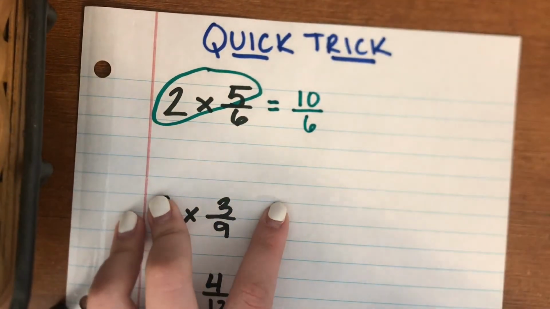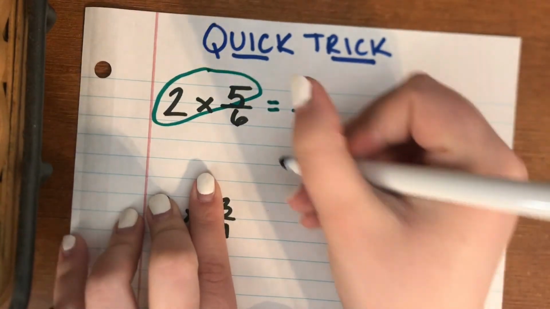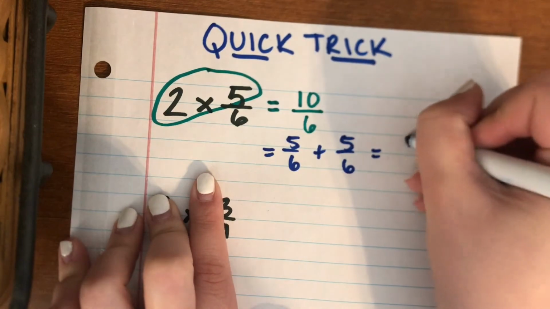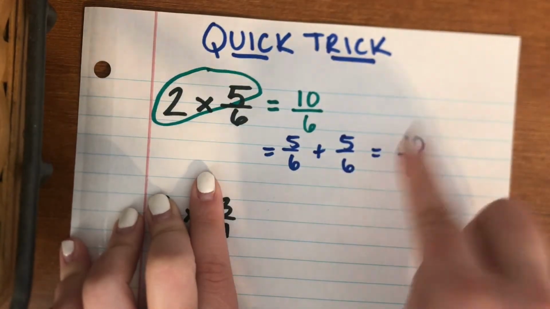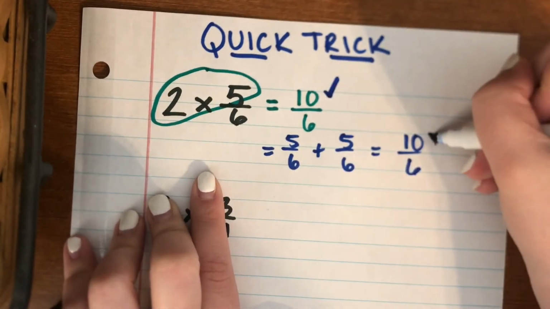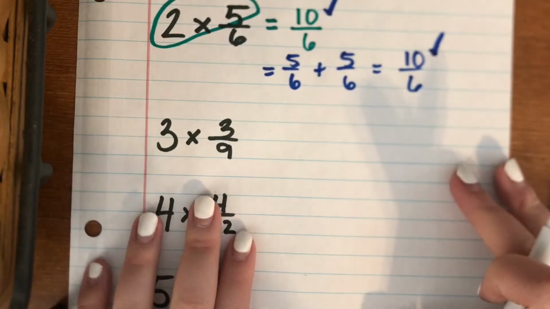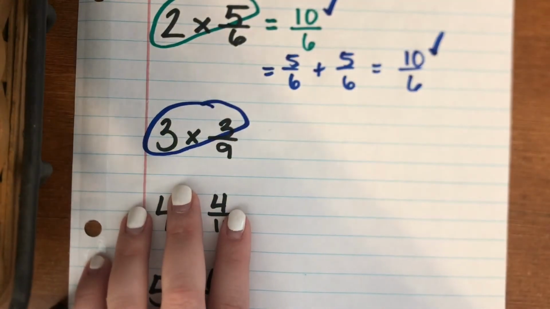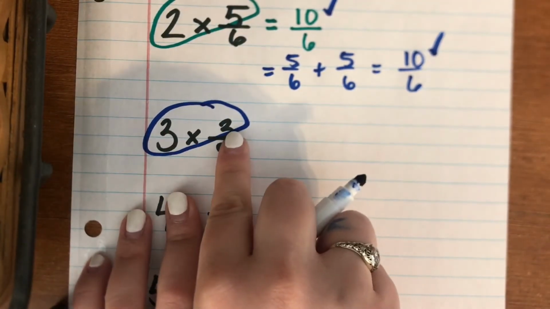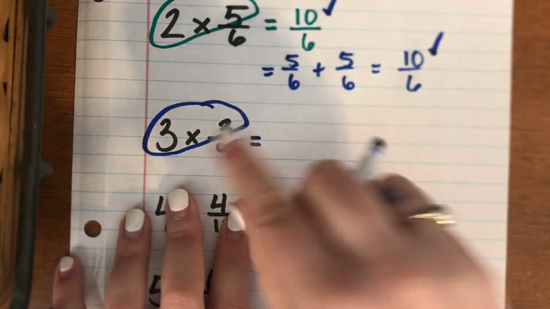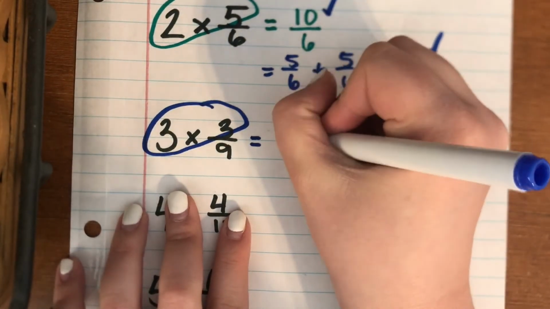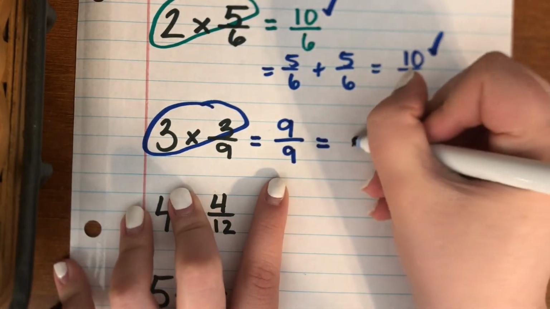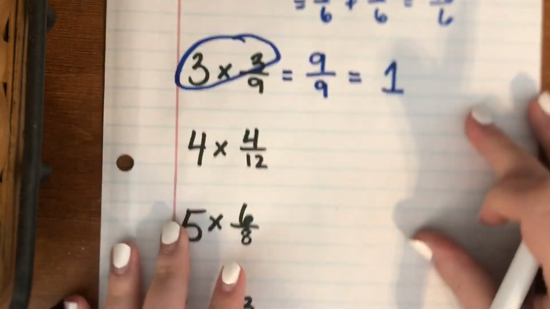And I can verify this with my other trick, 2 groups of 5/6. Okay, 5/6 plus 5/6 equals 10/6. 5 plus 5 is 10. Either way, I get the same answer. Let's try that quick trick here with 3 times 3/9. 3 groups of 3/9 would mean I had 3 times 3/9. So that would come out to 3 times 3, which is 9/9. And I can automatically see 9/9 means I have 1 whole.